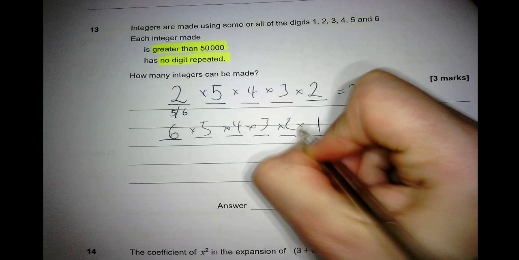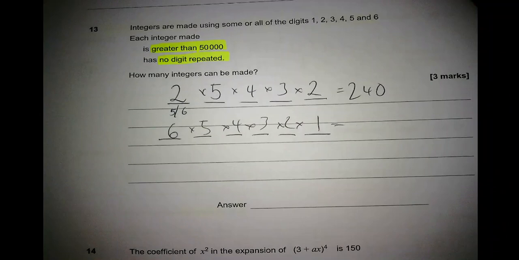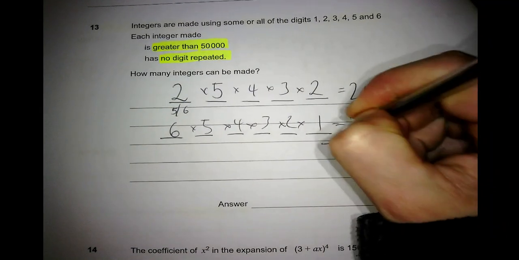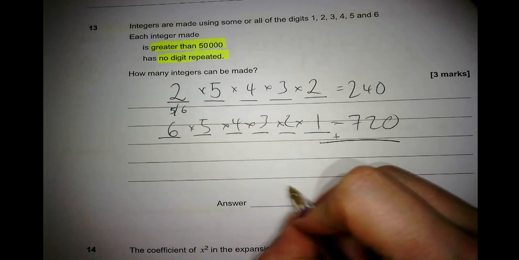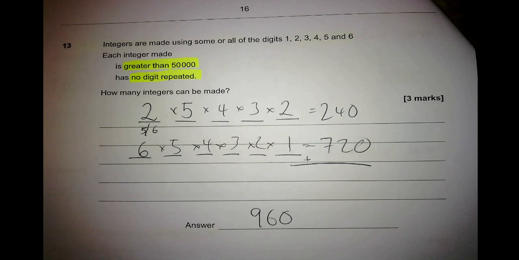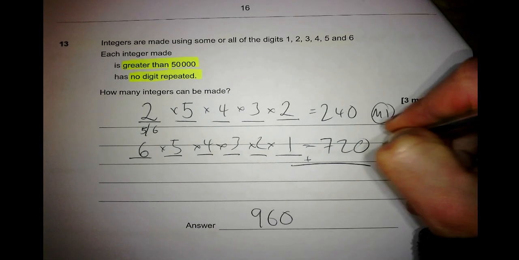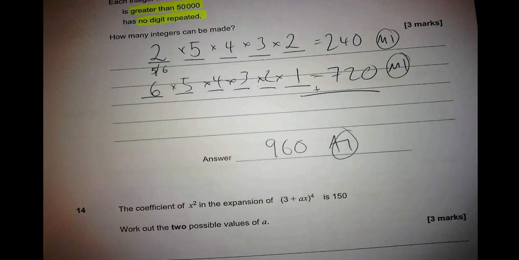Multiplying them together, I get 720. And then I'm going to add those together. Gives me 960. You would get 1 mark for each of these and full marks for 960 as your final answer.